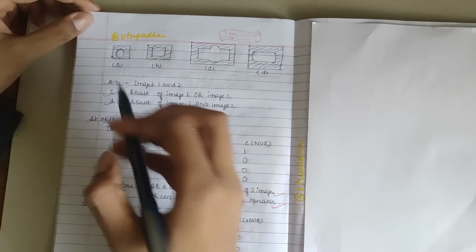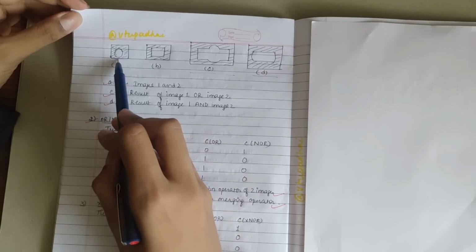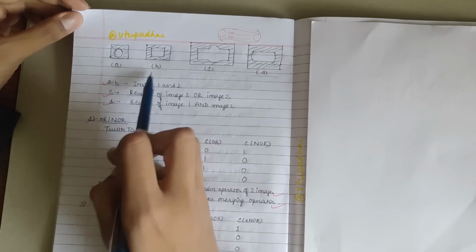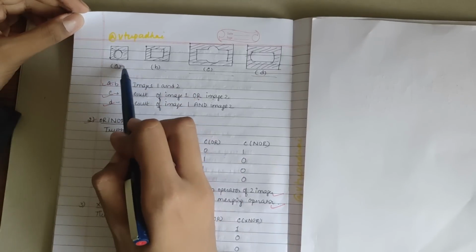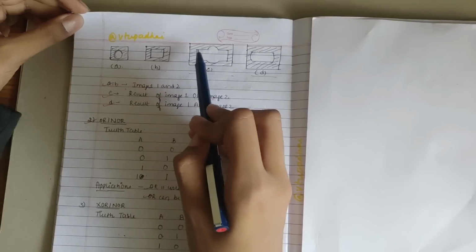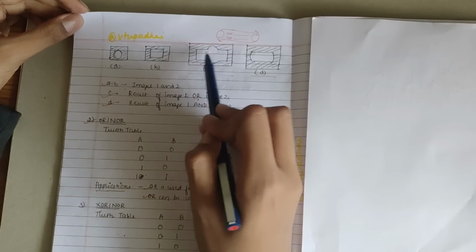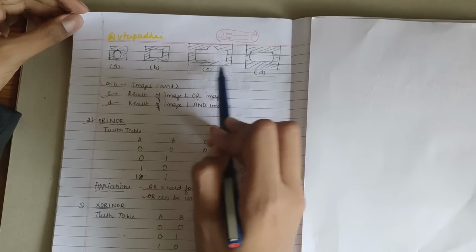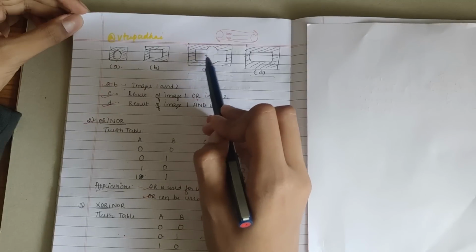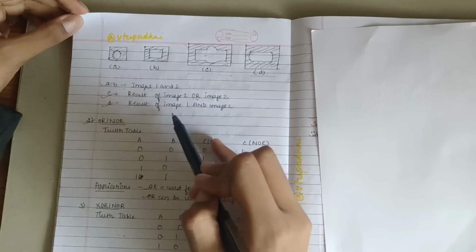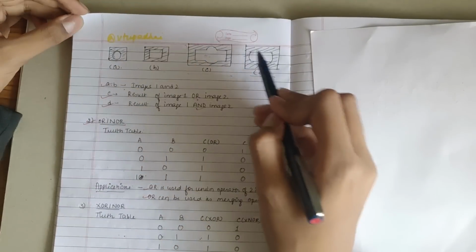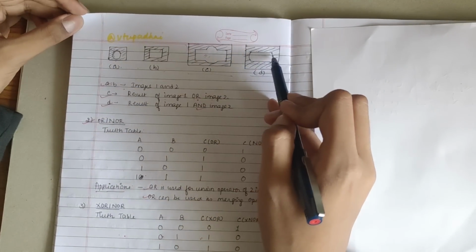So guys, here we have a diagram. For example, if we consider A and B as the input images, and we perform an OR operation on them, A OR B, then the image resembles this structure, where this is the white portion and this is the black portion. Similarly, when we perform an AND operation, this structure is formed.